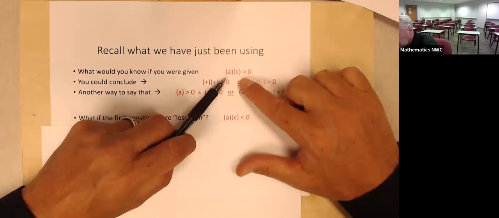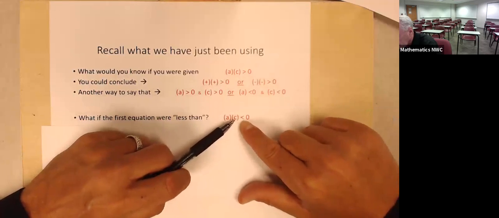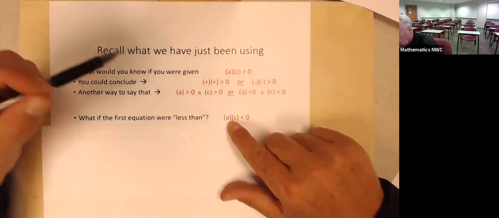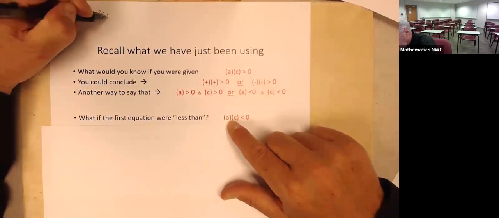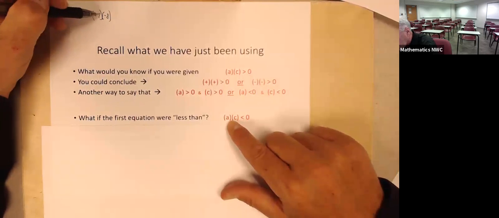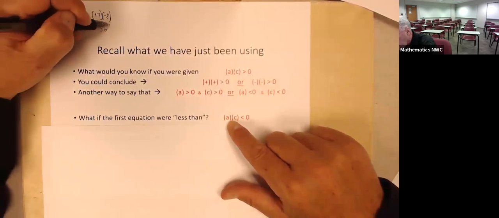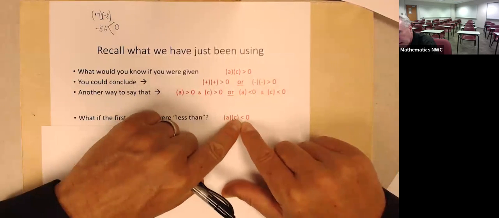This is the one we just got done with. But what's different if it's less than 0? That would mean it's negative. Well, one way to get a negative product would be like a +7 times a -8. Would you agree positive times a negative is a -56, which would be less than 0, like it is right here.